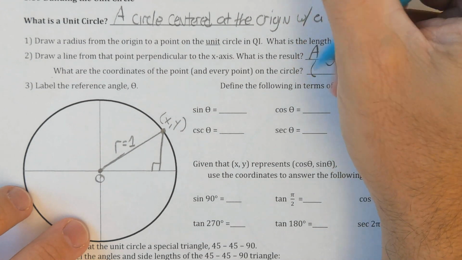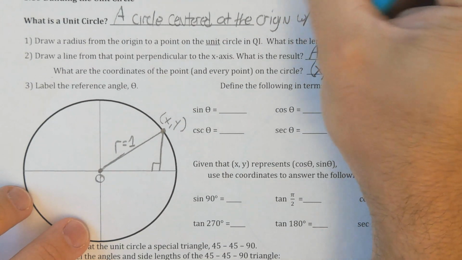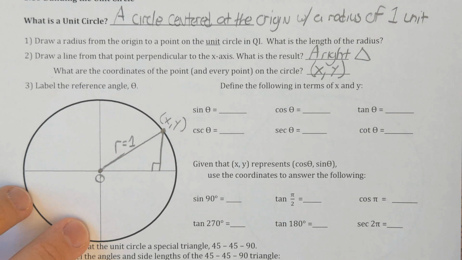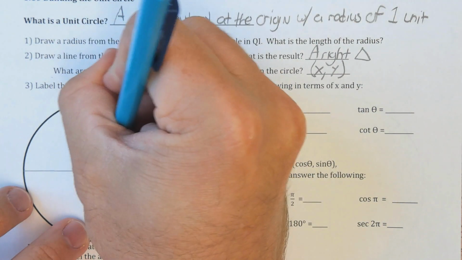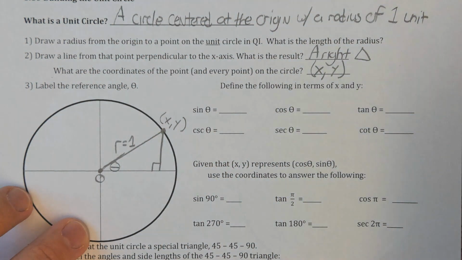Now, just like anything in the coordinate plane, every point is in the form of x, comma, y. So we say, okay, what are the coordinates of the point? Every point on the circle, the same as anything in the coordinate plane, is just x, comma, y. All right? We're going to label that reference angle theta.